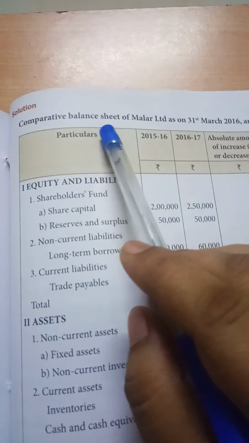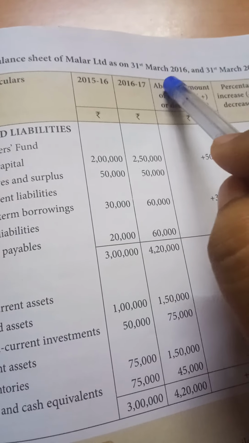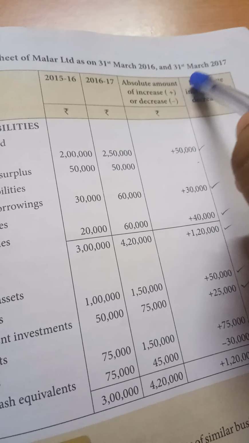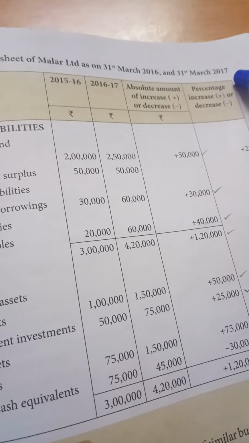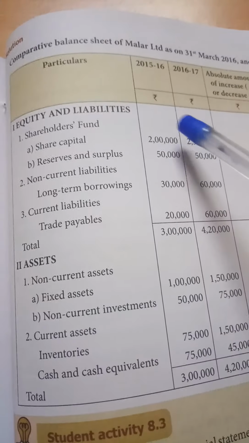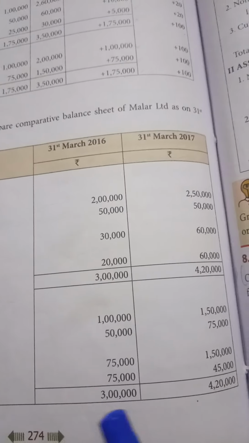The heading should be comparative balance sheet of Muller Limited as on 31st March 2016 and 31st March 2017. All the particulars and the 15-16 and 16-17 data must be copied as it is in your sum.